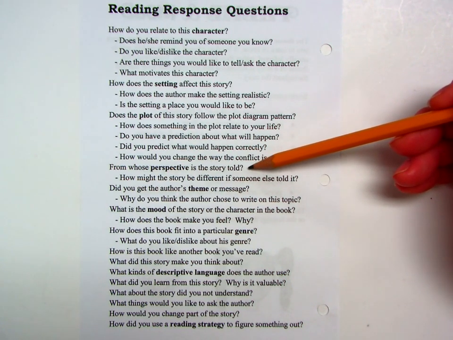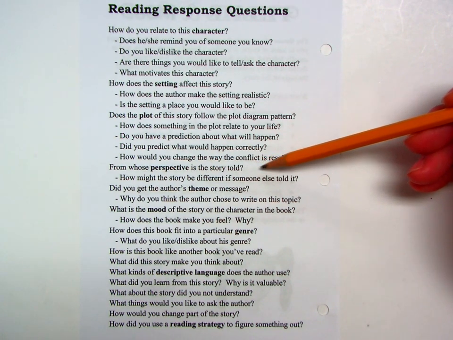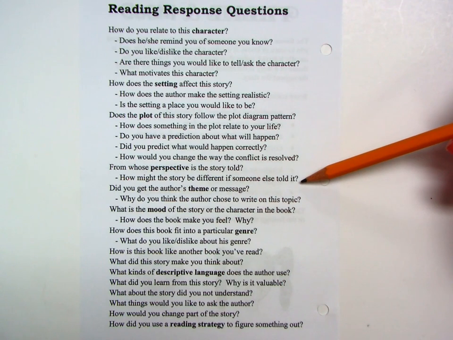That means who's telling the story? Is a narrator telling the story? Is the main character telling the story? How might the story be different if someone else told it?